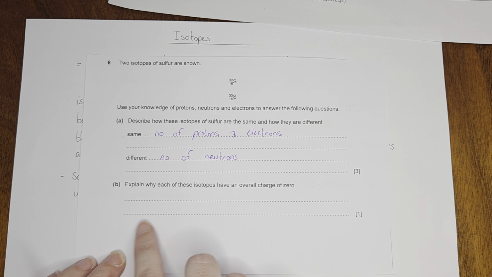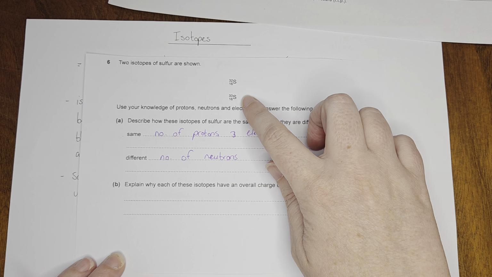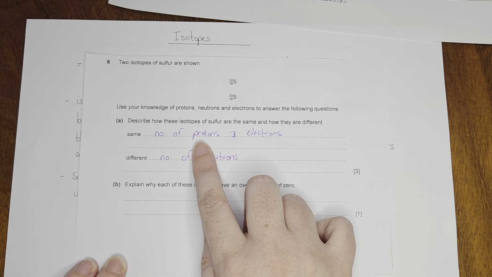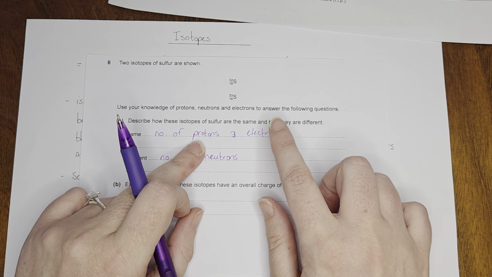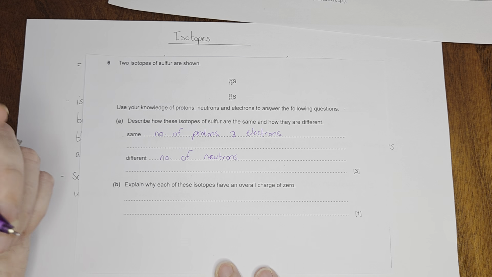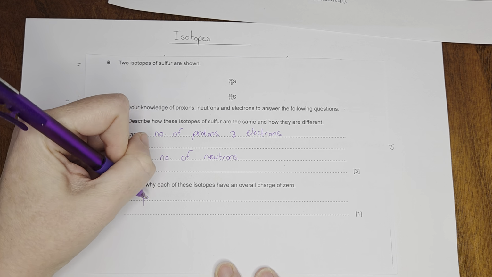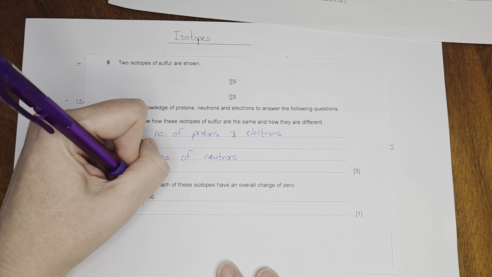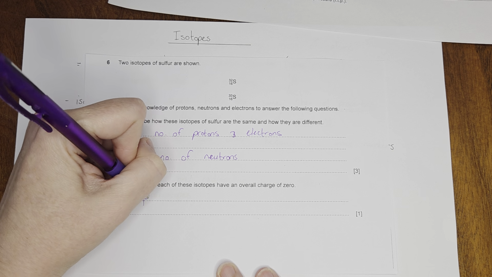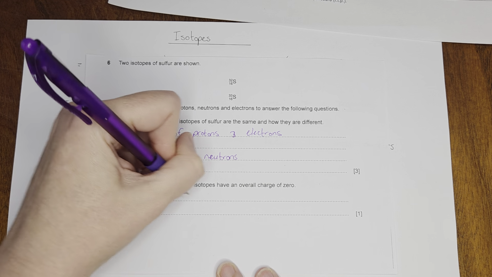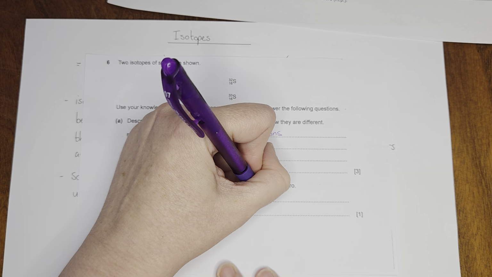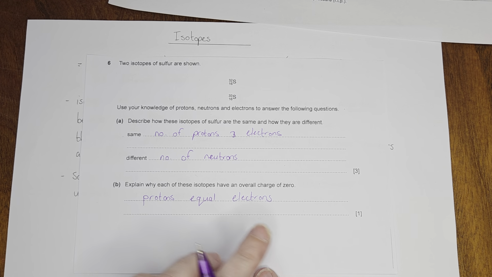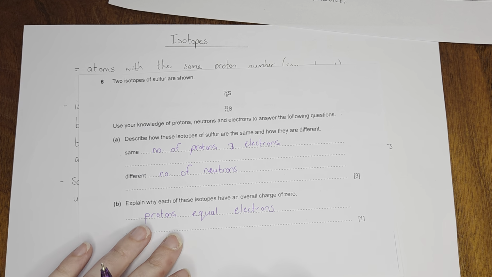Okay, then explain why they have an overall charge of 0. So there is 0 charge there because the protons and the electrons are the same. So the pluses and the minuses cancel each other out. So whenever anything is 0 or neutral or there's no charge, we always just say the protons equal the electrons, because the pluses equal the minuses.